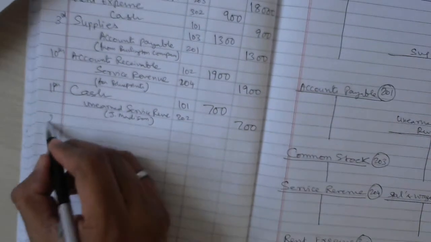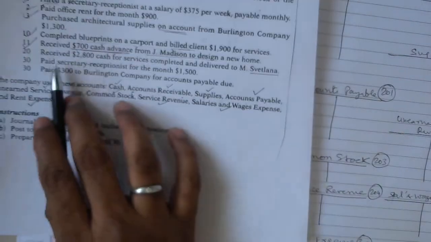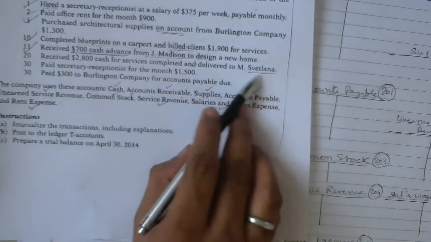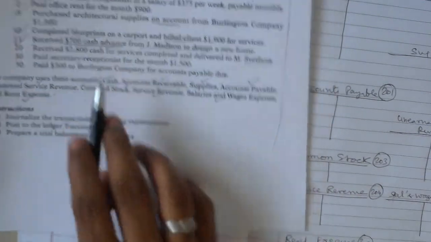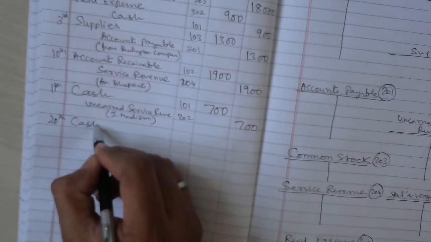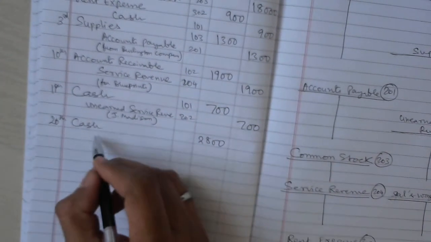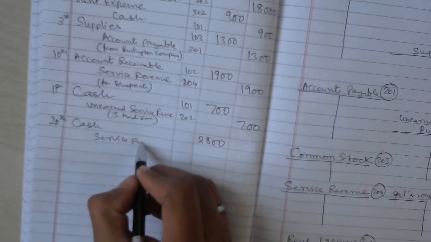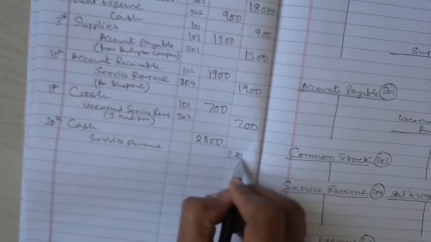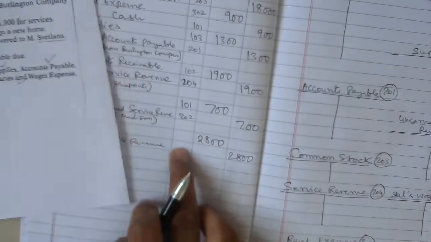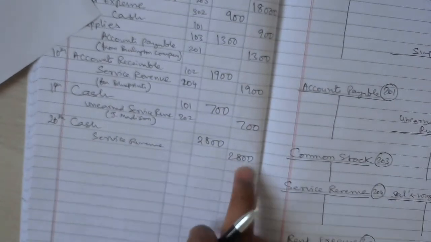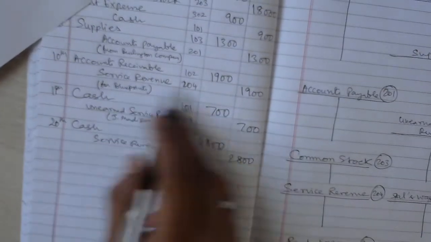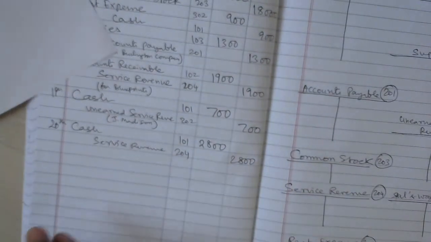Now on 20th April, what we are doing? Received cash for services completed. So your services are also completed and delivered. So your cash will increase by 2,800, and your service revenue will increase by 2,800. So this is a simple service revenue and cash. Service revenue increasing means credit, cash increasing means debit. Okay, cash is 101 and service revenue is 204. Just to write the code.